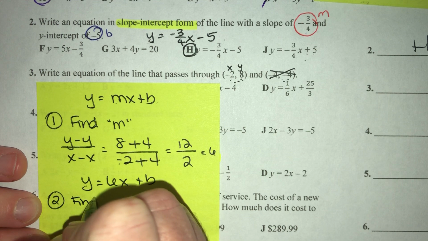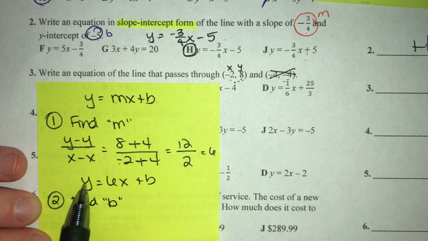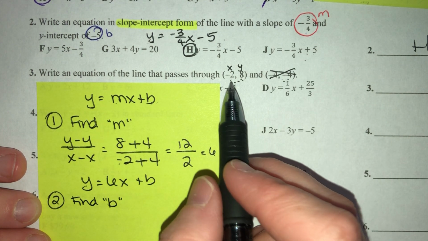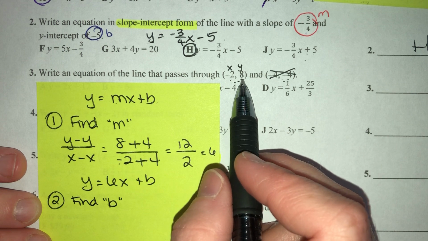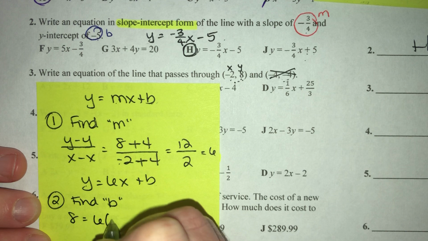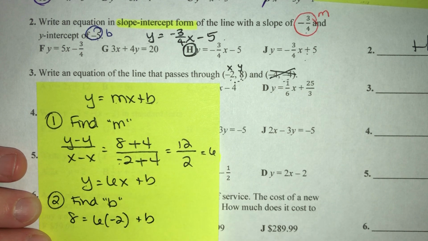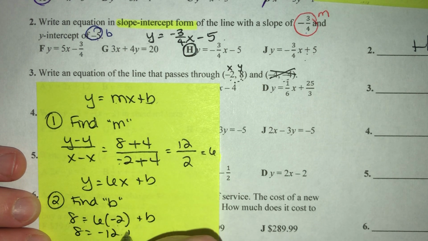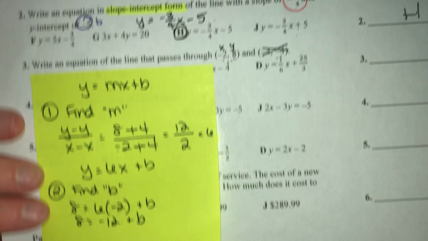So step 2 is to find b. I've got my equation. I'm going to write 8 equals 6 times -2 plus b. Y equals mx plus b. Okay, so that's 8 equals -12 plus b.